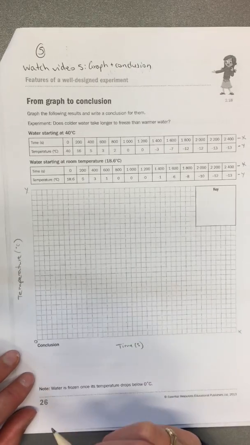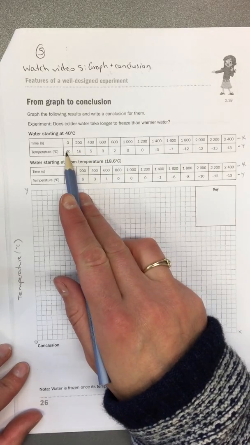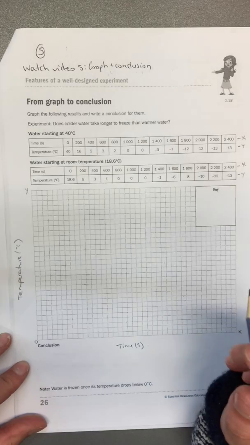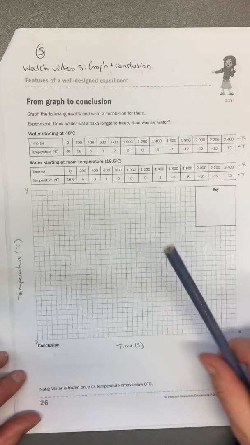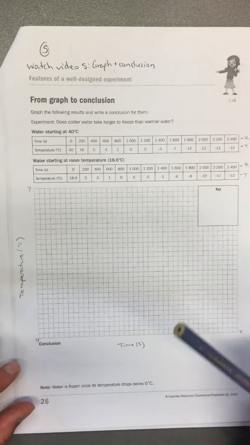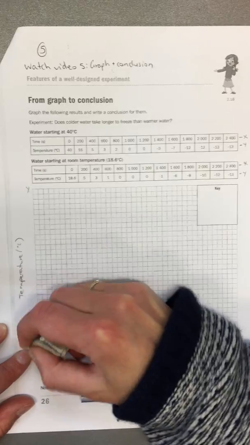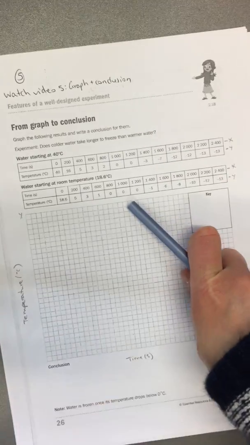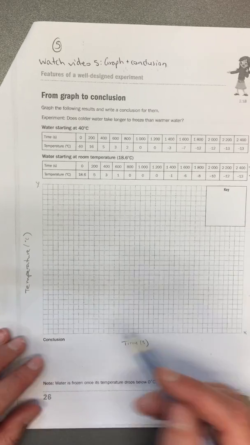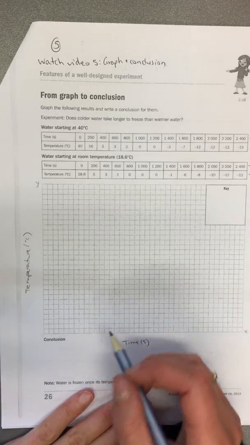Alright, because we've already got 0 in the bottom, we need to have a look at our scale. Now, we can see that the highest temperature is 40 degrees, but if we go down here, we see that it's actually negative 13 is the lowest temperature. So having 0 there doesn't work because we're going to have some data points that go below 0. So we're going to rub that out, and we're going to start our graph in a slightly different place. It still starts at 0, but our x-axis is going to be in a different spot. So it's okay to do that if your data points are negatives.